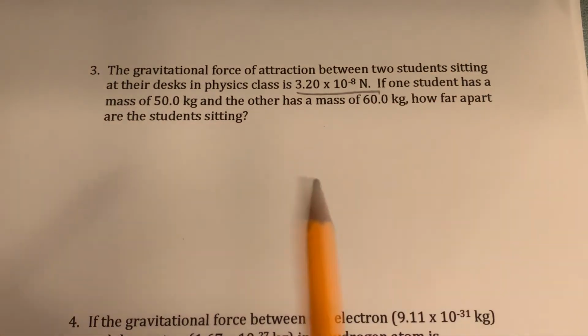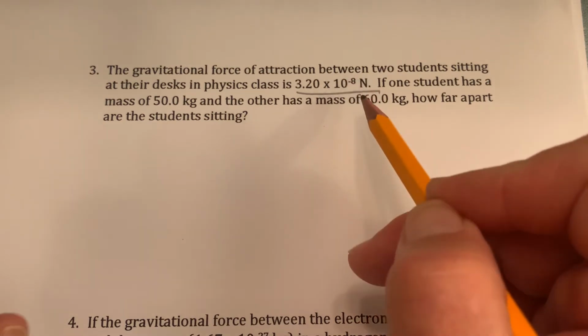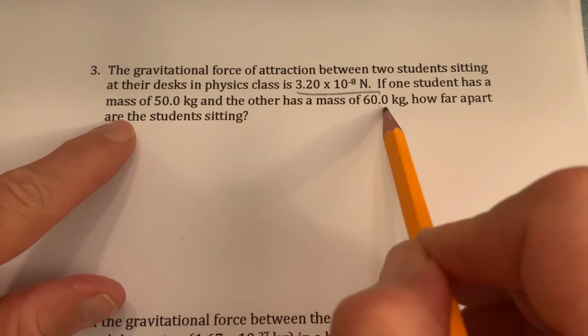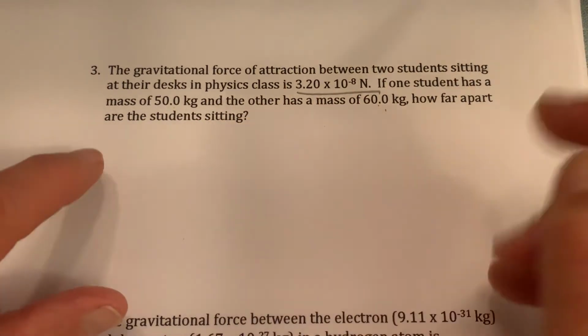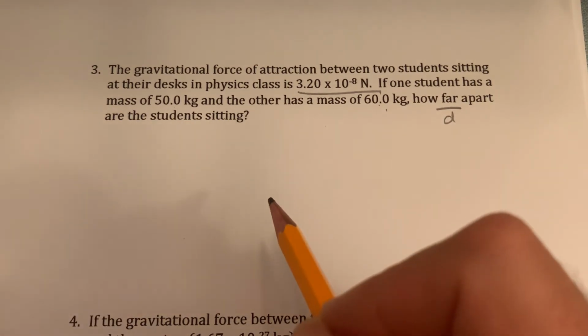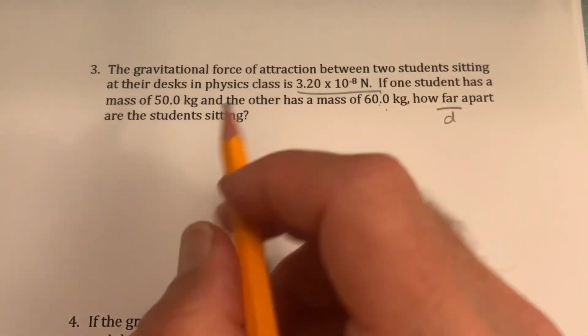And we're not all getting attracted to each other across the room because it's a very small number. And then the two masses of 50 and 60, that's about average for people. And we want to know, well, how far apart are they? Like, you know, how far apart are their desks? Let's see if that makes sense.